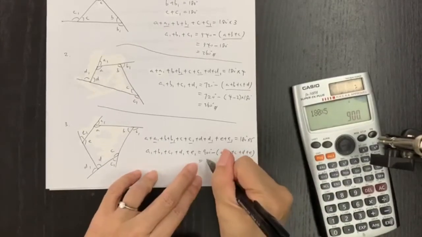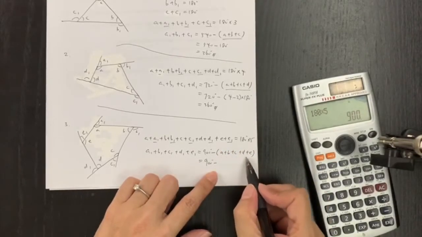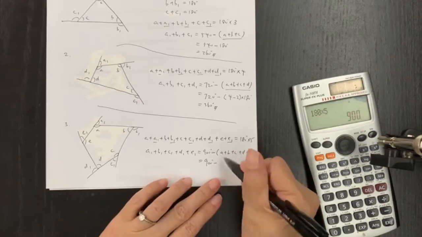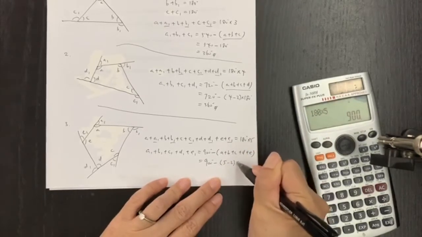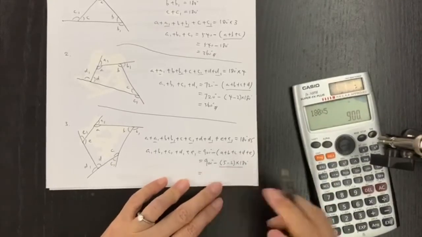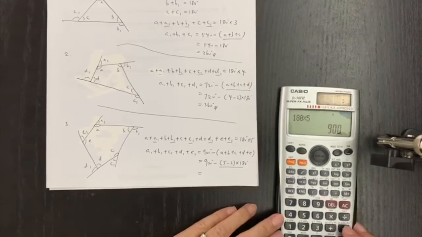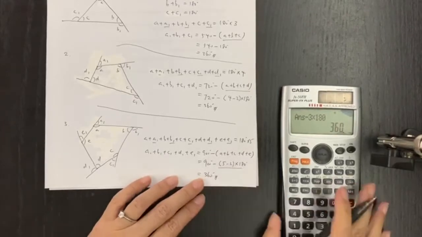Next, 900 minus the angle sum of a pentagon. By using the formula, 5 sides minus 2 times 180. So the final answer will be 900 minus 3 times 180. Oh, it is also the same as 360.